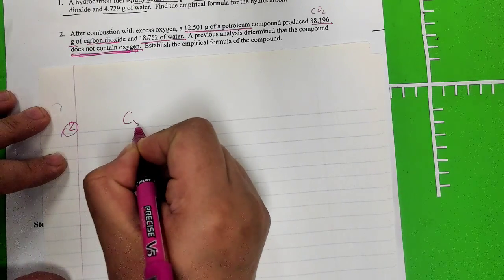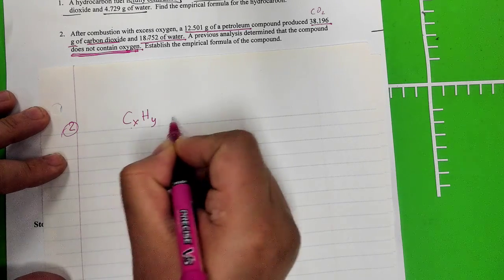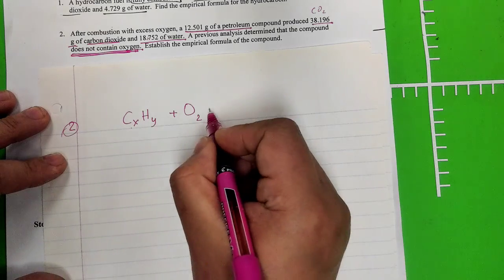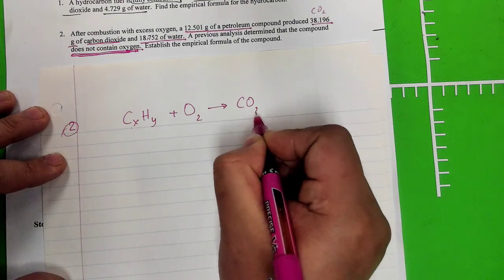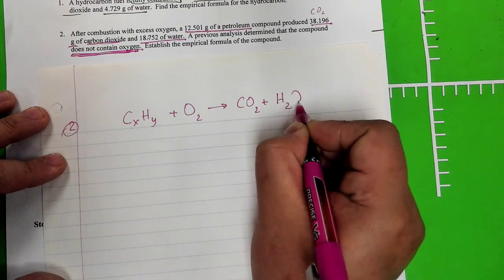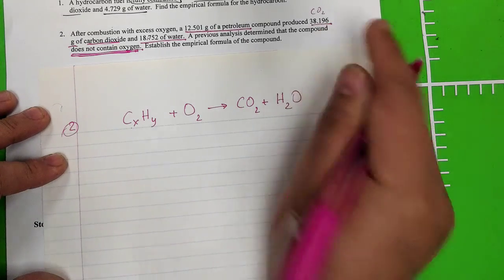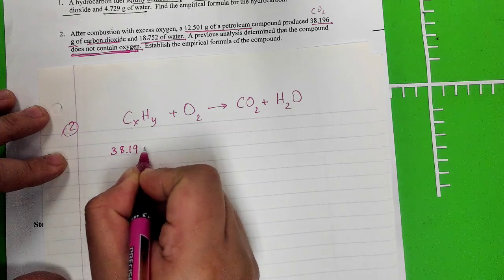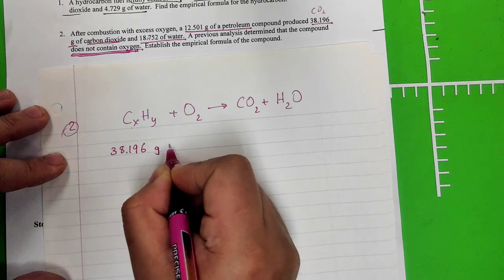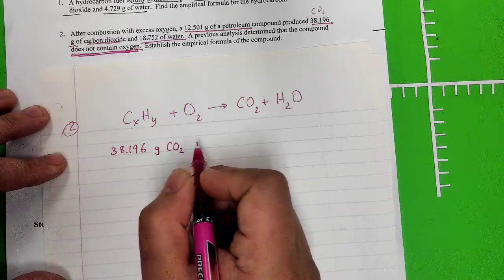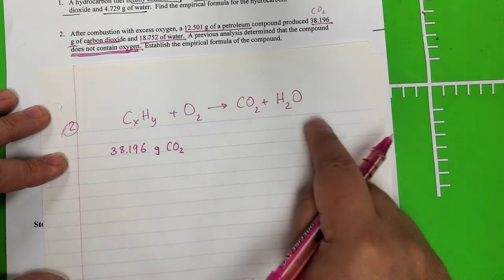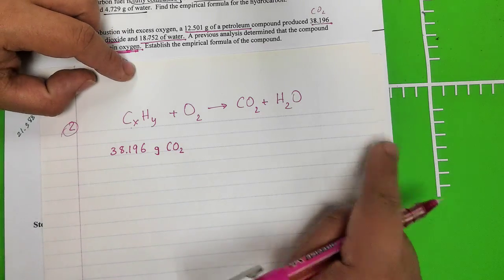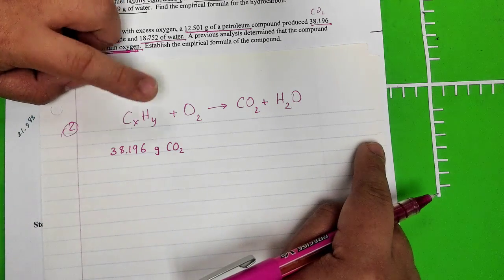For question number 2, the way we're going to solve this is, first I want to write down the equation, CxHy, again we don't know x and y. They didn't require this part, but I'm just doing it for practice. Okay, so what you're going to do is convert this 196 gram CO2. Unlike the earlier question where we converted all the way to grams, we're only going to convert to moles, because we don't need to find the grams to figure out if there is oxygen here.